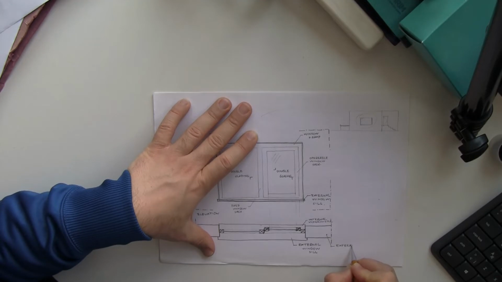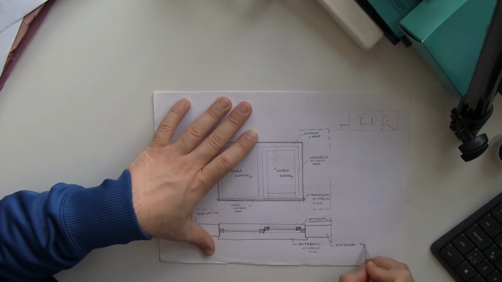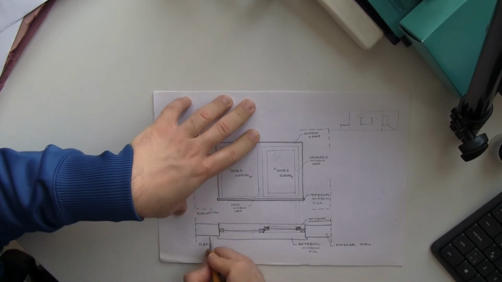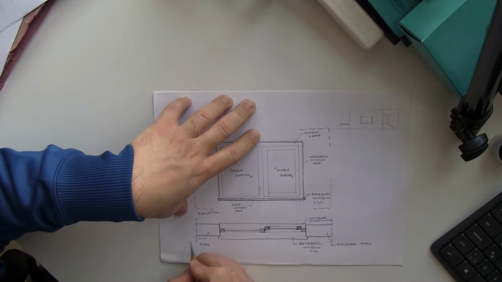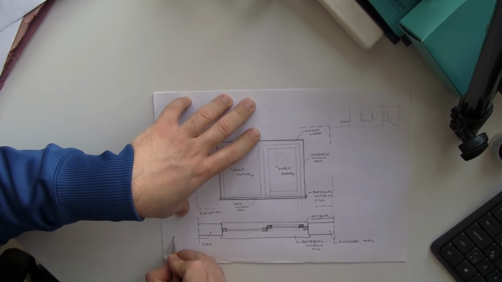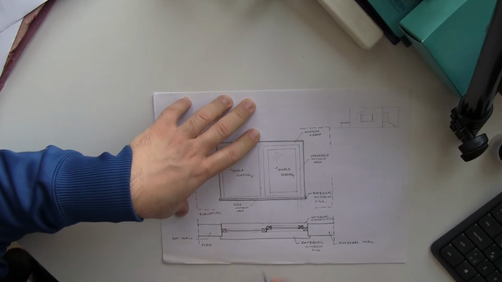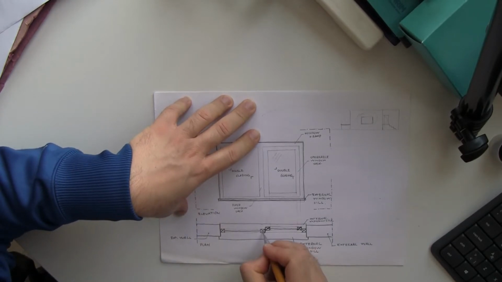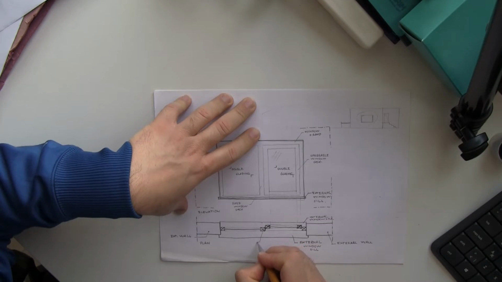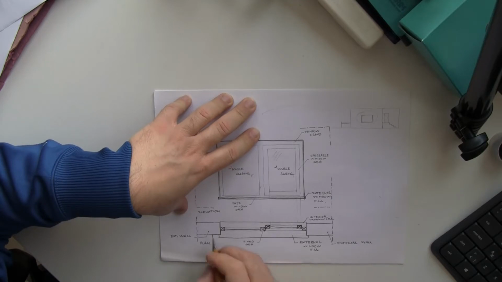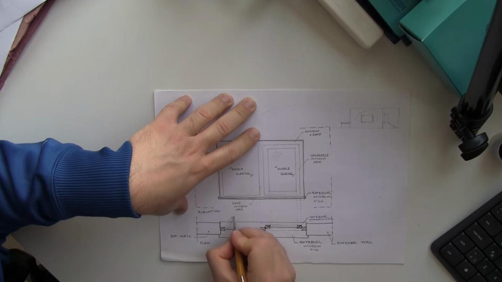Do we see any other external wall? Yes, we have external wall here also. Okay, and what about this thing that we have here? That is the fixed sash. Okay, and what we have here is the window frame.